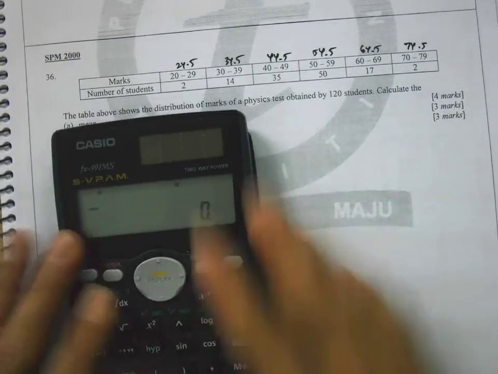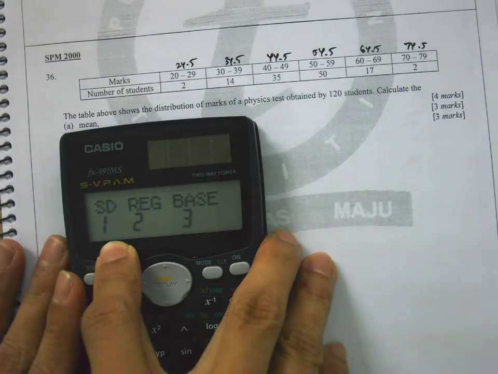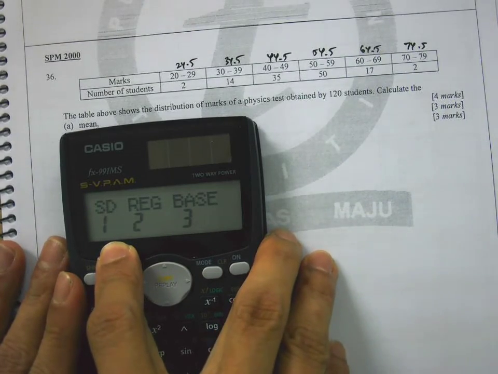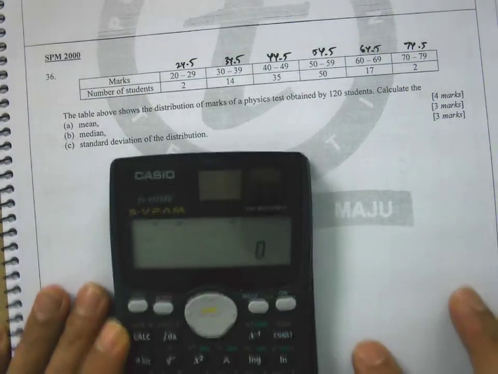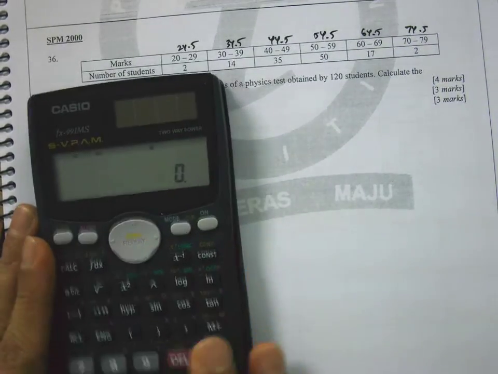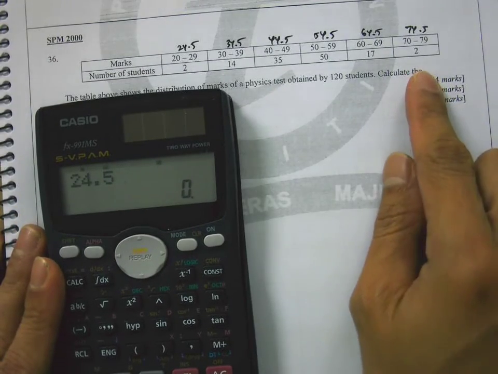Those who are using this one, everyone, you press mode 1 for SD. SD stands for standard deviation. Press 1. Then you want to key in all the values. Let's start with the 24.5. Now, because you have a frequency table, you need to key in the frequency too.